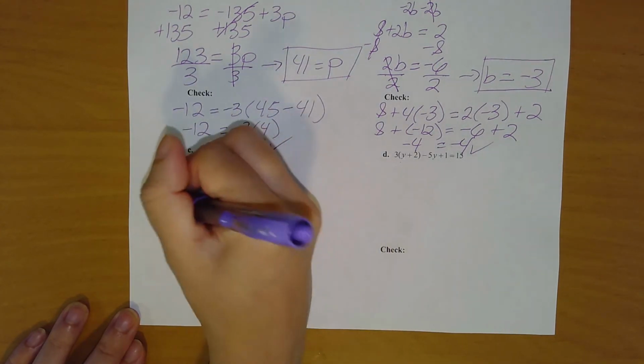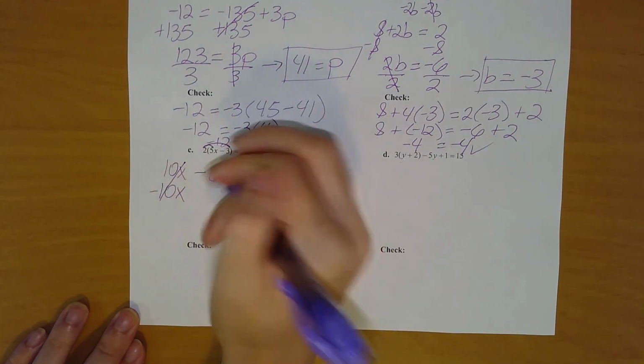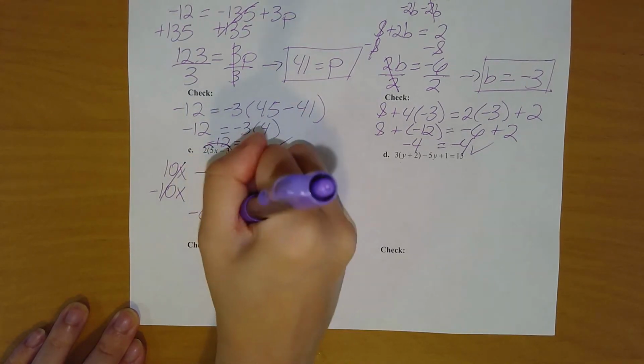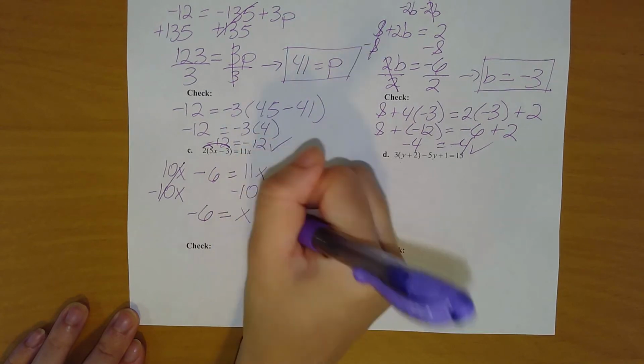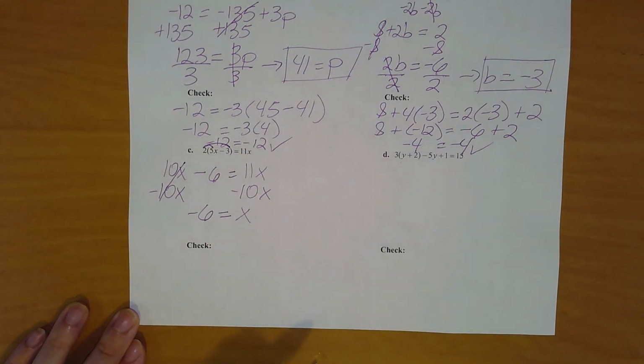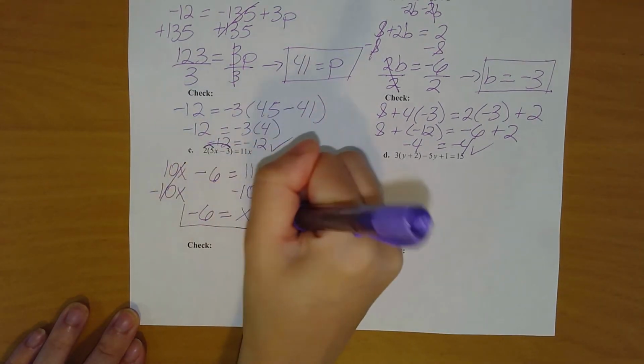10x minus 10x is 0. And 0 minus 6 is negative 6. On the right side, 11x minus 10x is 1x. So I'm actually done. I have x equals negative 6, and that's my answer.